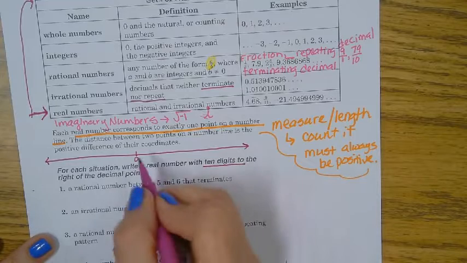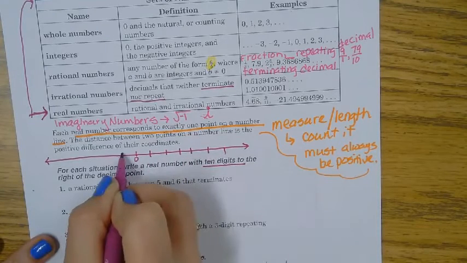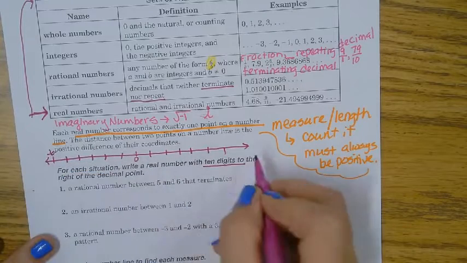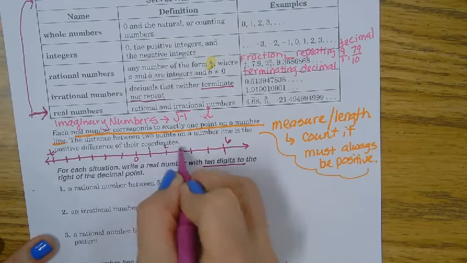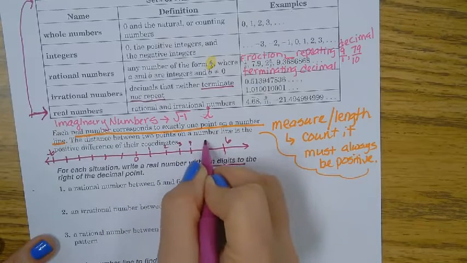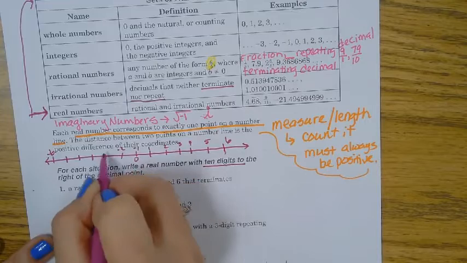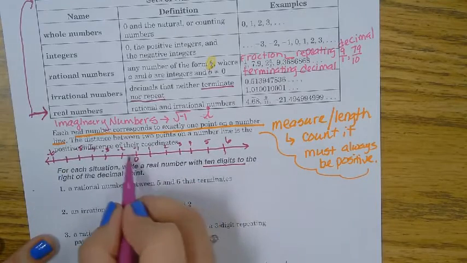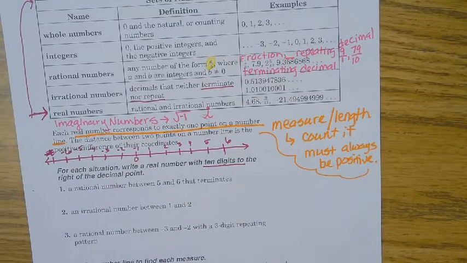I'm going to go just 1 to 6. So that's -6, that's +6, and then we can count them in between, right? One, two, three, four, 5, 6. Okay, so draw a number line on your paper.